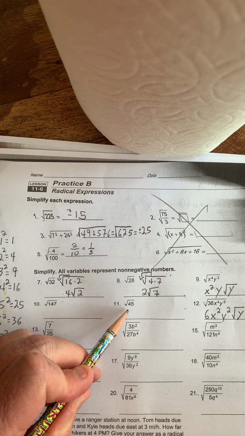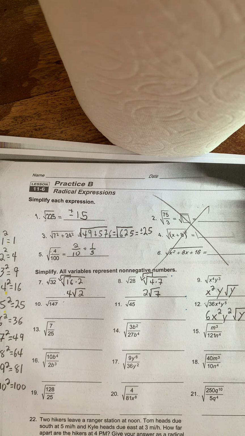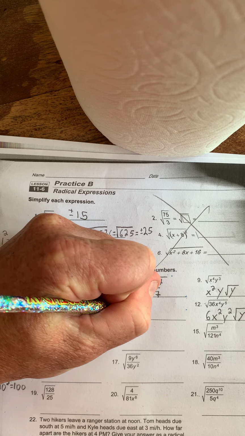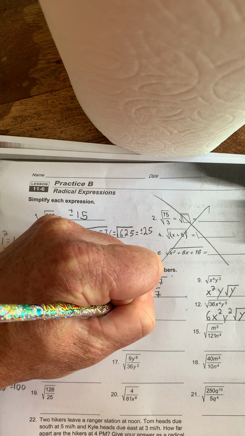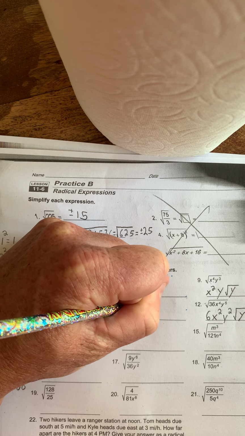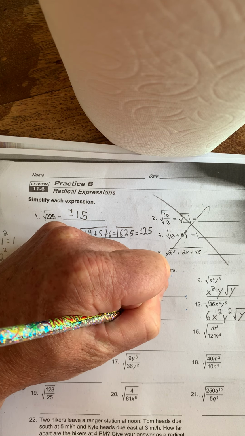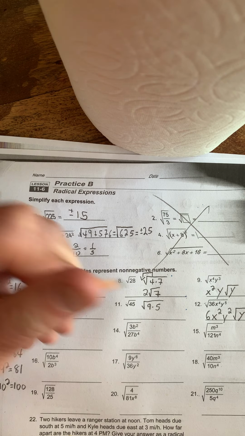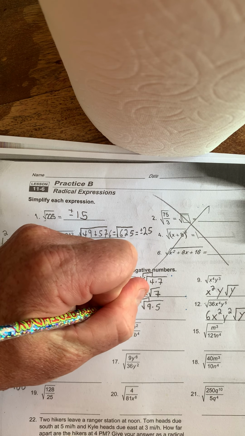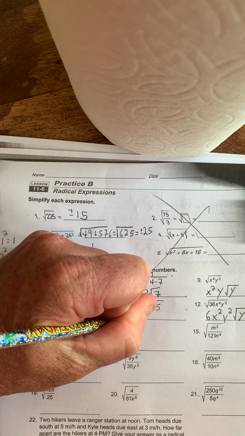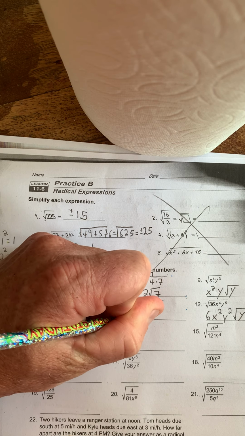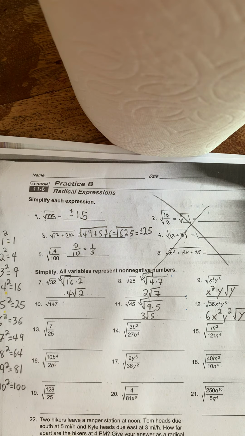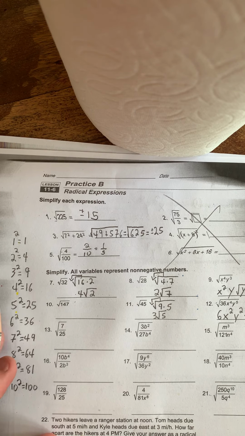Go back to some more math, just numbers now. We got 45. Perfect square hiding inside of 45 is 9. And you'll get good at this. There's a rhythm. You'll catch a rhythm to this stuff. Looking for perfect squares is kind of a little fun little game almost. We're talking 9 times 5. Square root of 9 is 3, breaks out. 3 root 5.